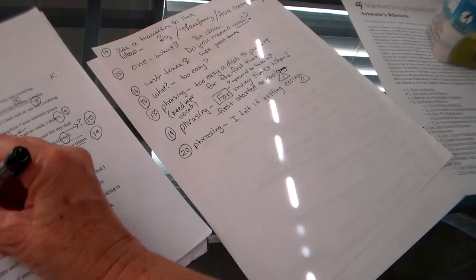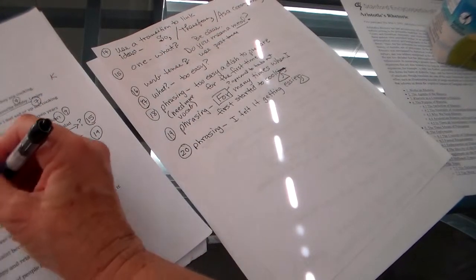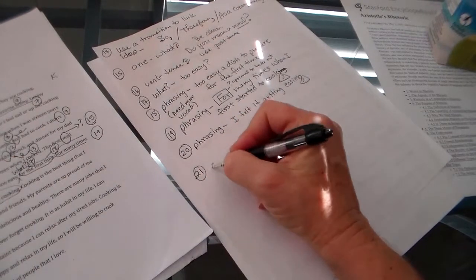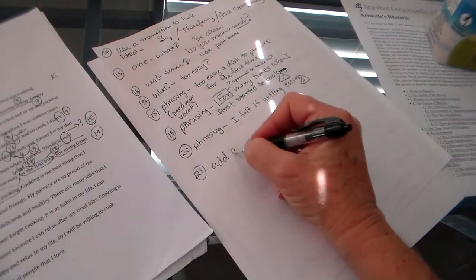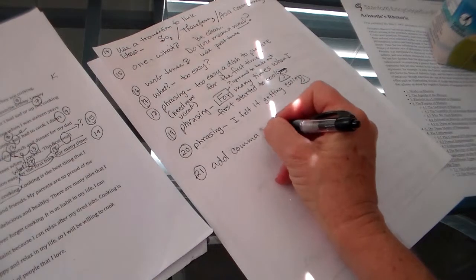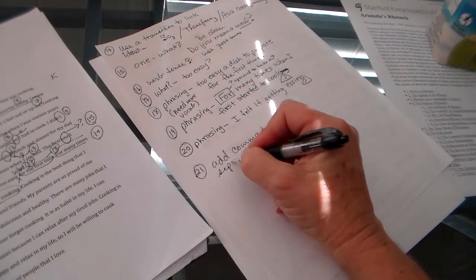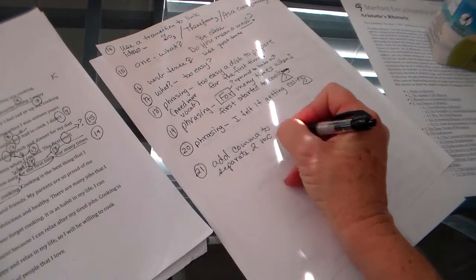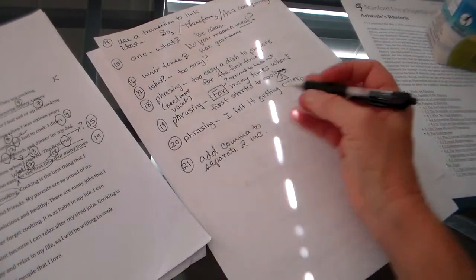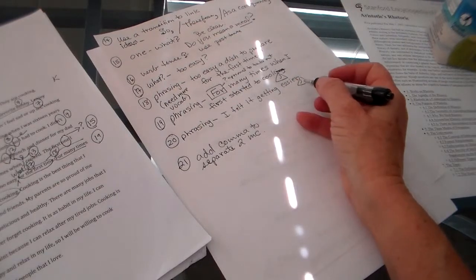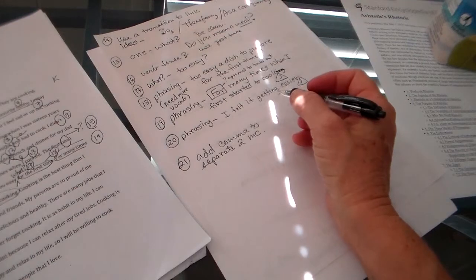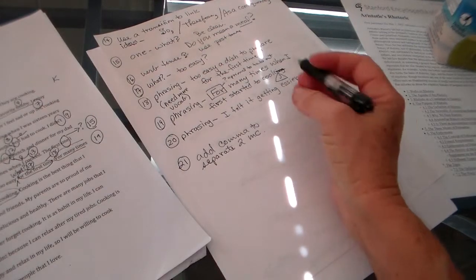We're going to put that as 21, and this is going to be 20, so 21. I'm going to go back over here, add comma, to separate two main clauses. Okay? Okay, I felt it getting easier, and I started to love to cook.